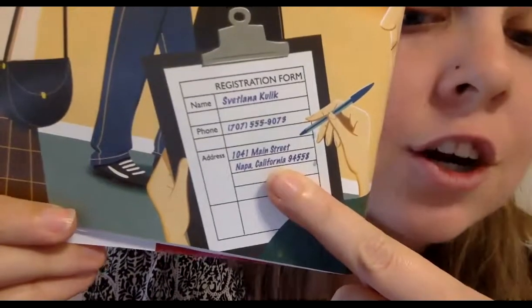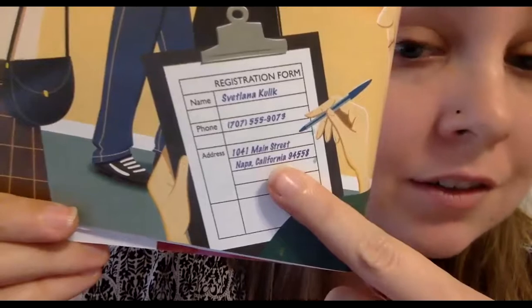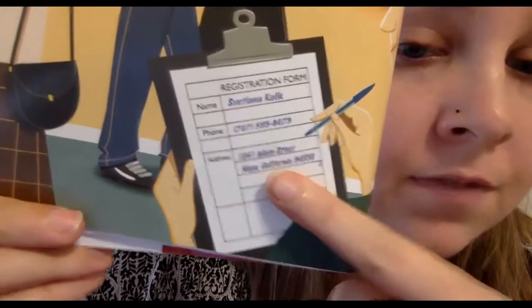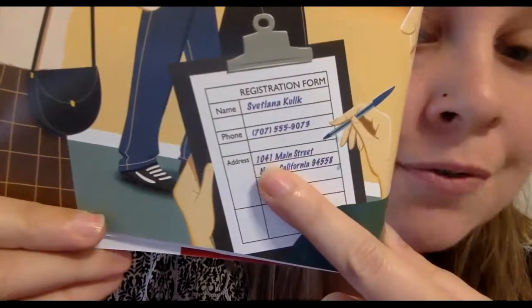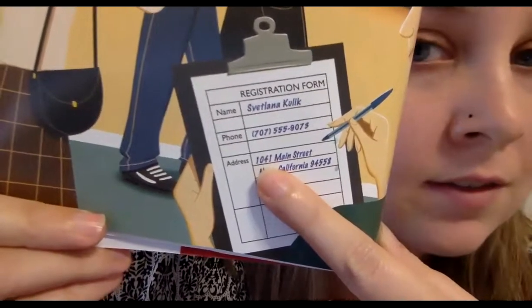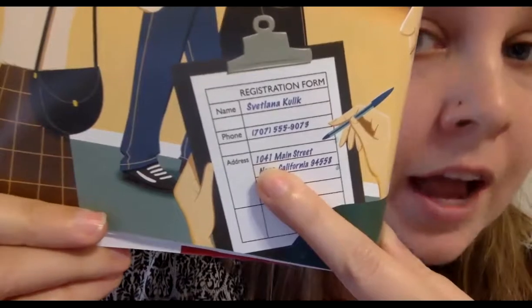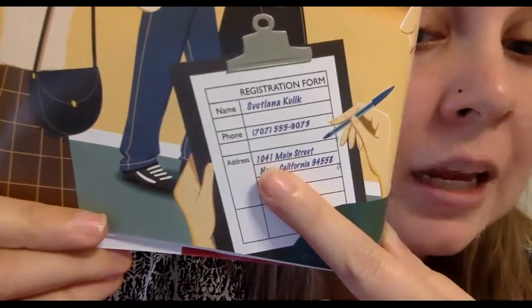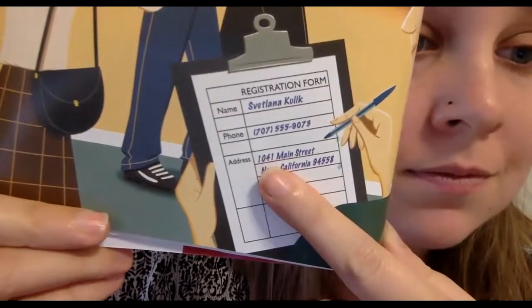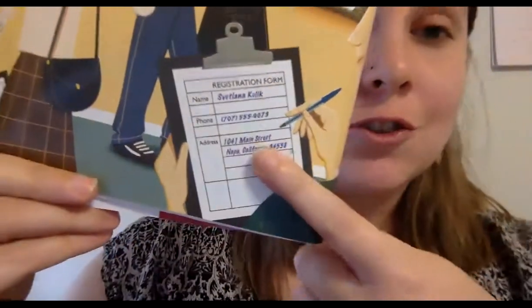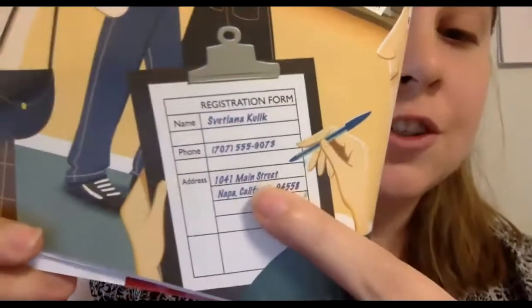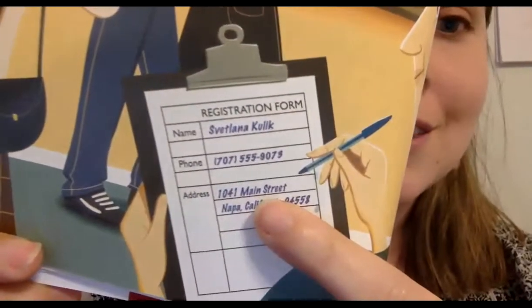So what is her street number? Good. Her street number is 1041. And what is her street name? Good. It is Main Street. Main Street is the street name. Good.